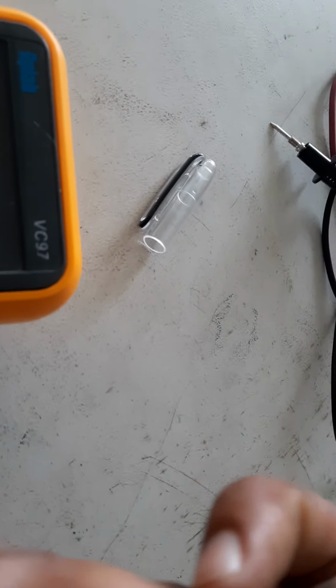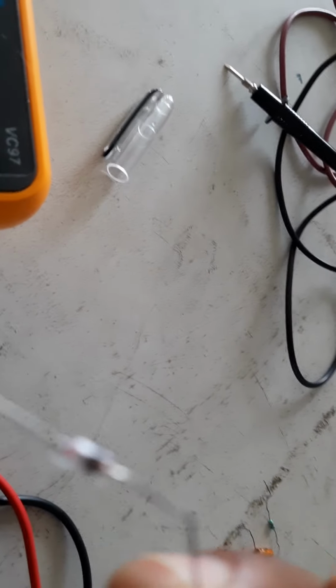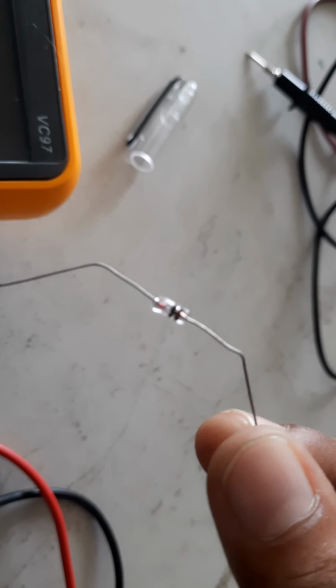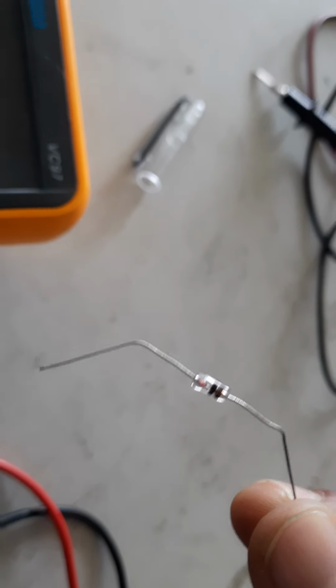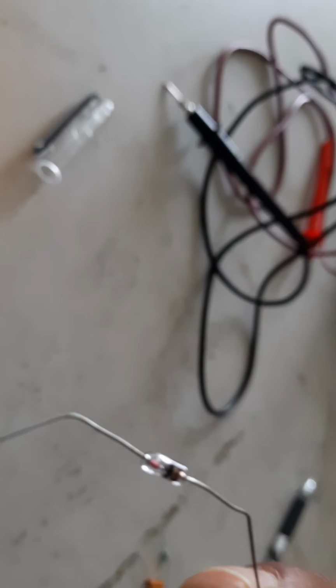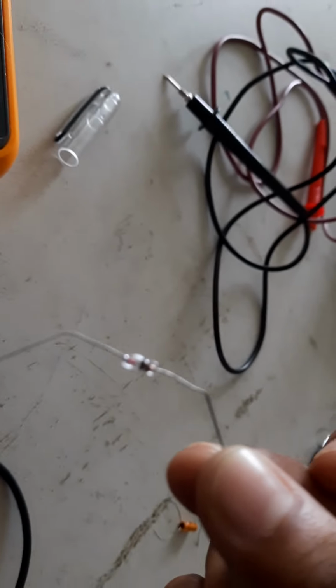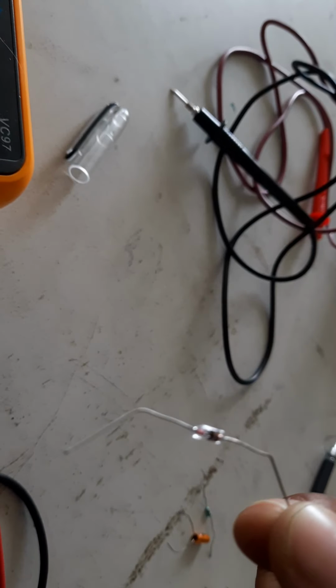Now here I am showing a germanium diode. You can find a black color inside that glass covering, which is indicating the negative polarity, and the other one is the positive polarity.